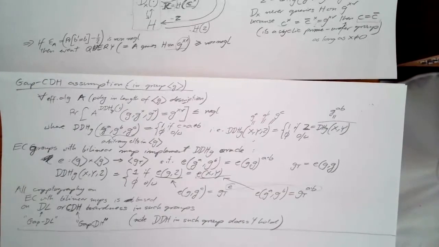You can create a linear combination of them. And the only other operation is that you can test for equality.